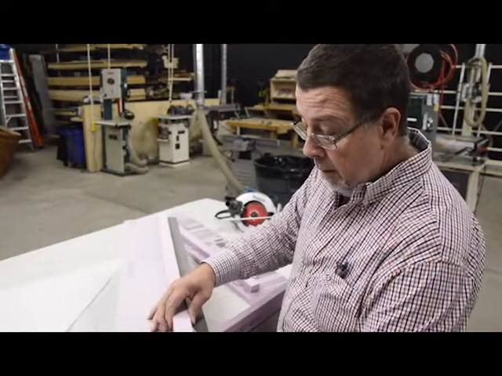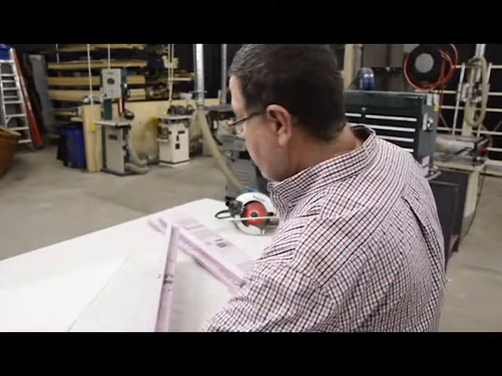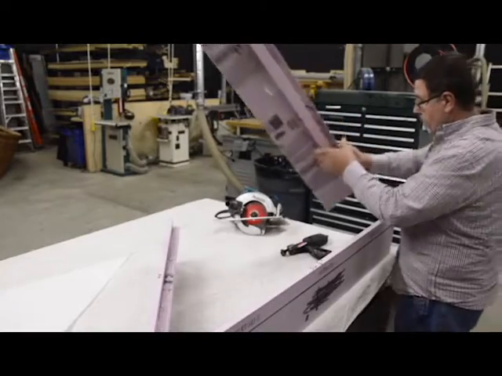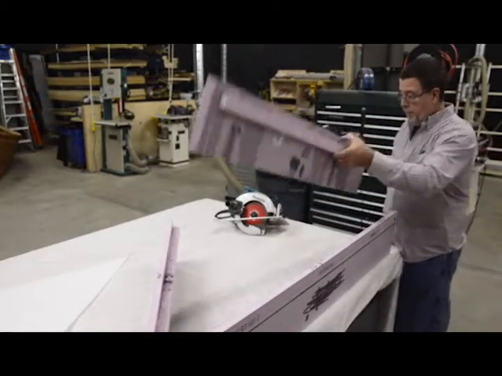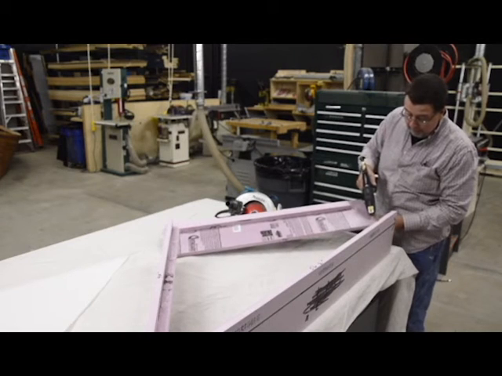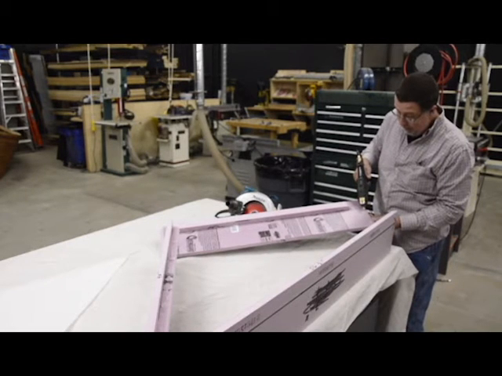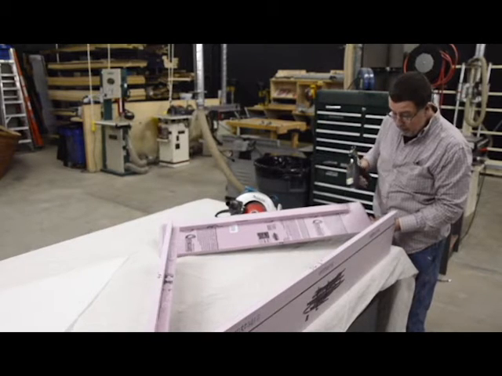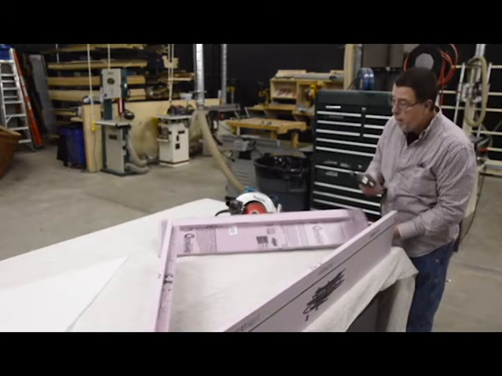So I've already got this piece glued. Let's finish assembling the piece. Again, I'm using quarter-size glue spots, and we'll put a little glue here, a little glue there.